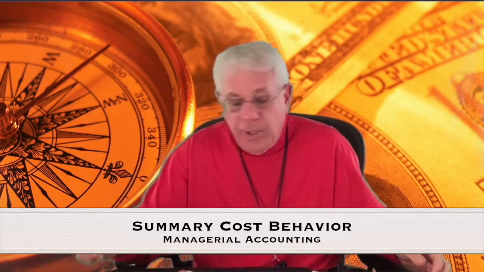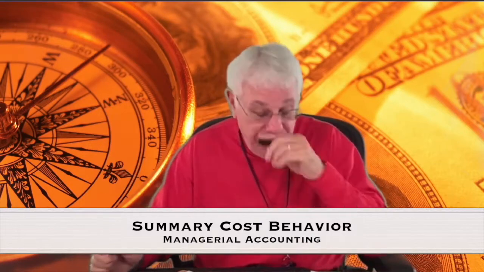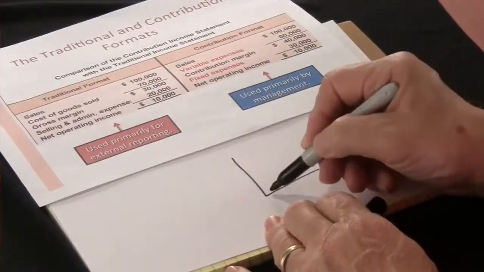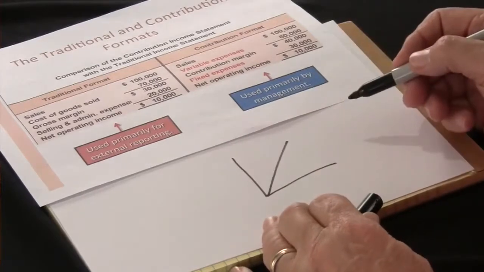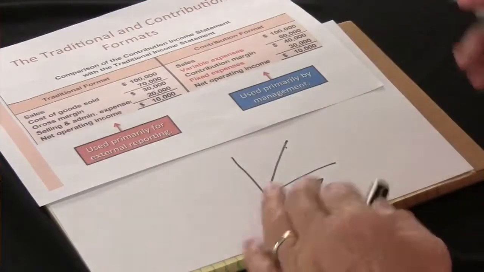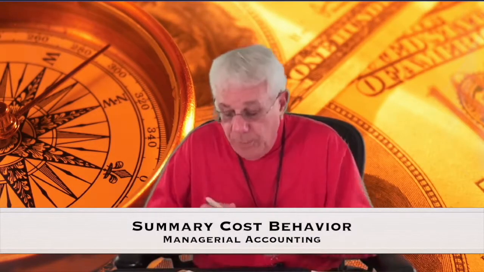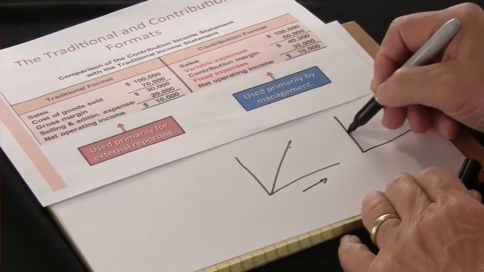Notice that the variable costs here are $60,000. And you know, because of this curve, that if I sell additional sales, my variable costs are going to go up. But you also remember that the unit cost is the same.